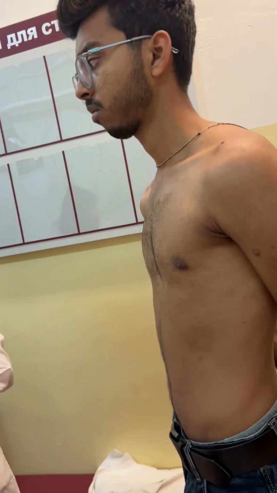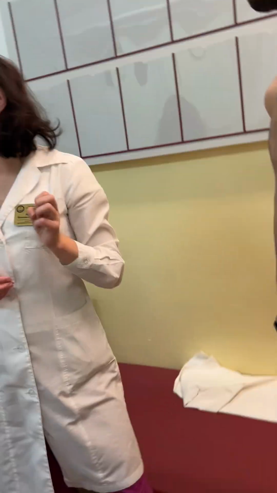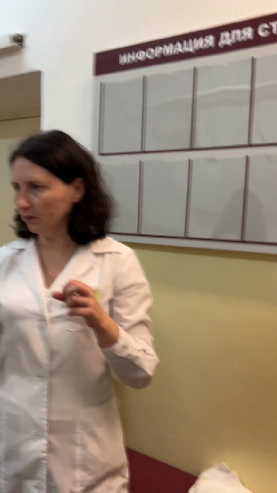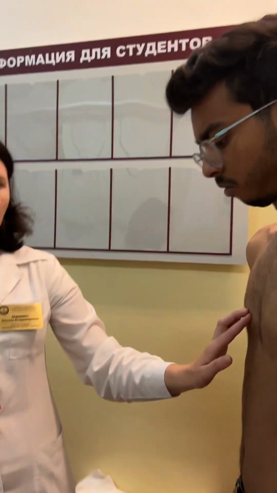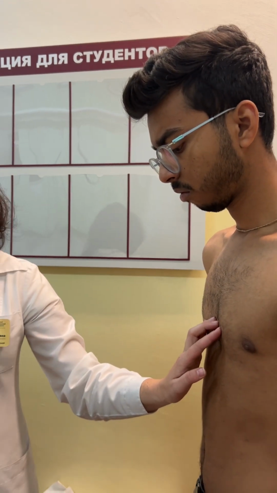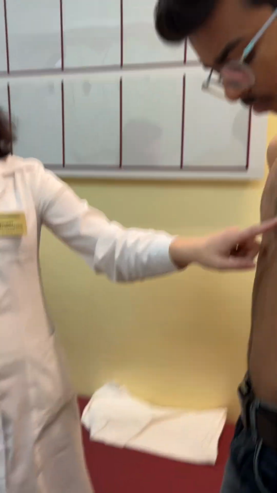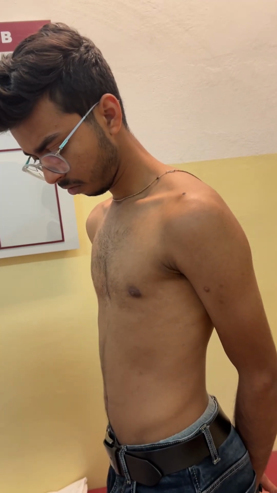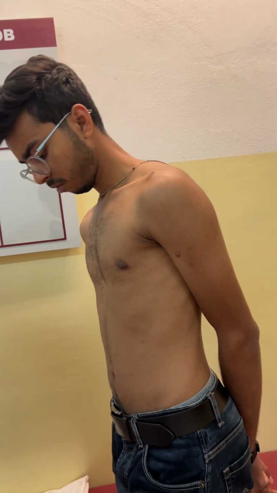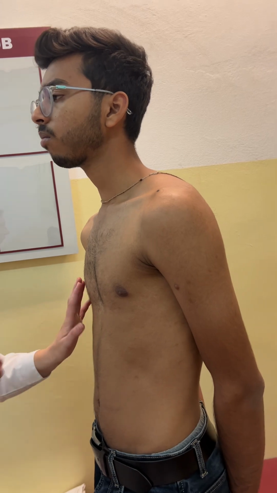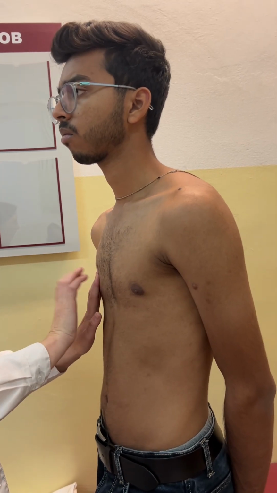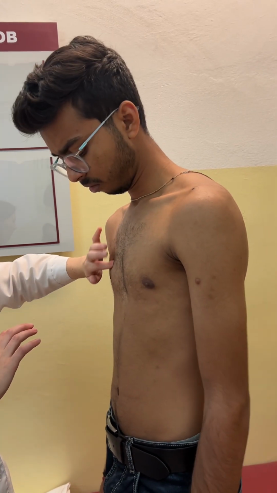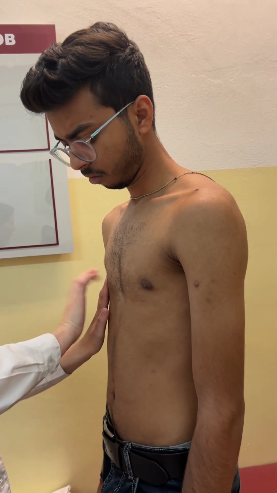Okay? And we have the absolute heart dullness borders, 3 dots we should find. How to find them? If we find the right border, where is it located in the normal state? Fourth intercostal space, at the left edge of the sternum, because this bone, the sternum, does not give us a totally dull sound, and we should go until we hear a dull sound. Okay? What should we do? We find the fourth intercostal space.